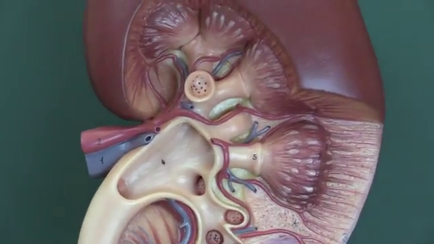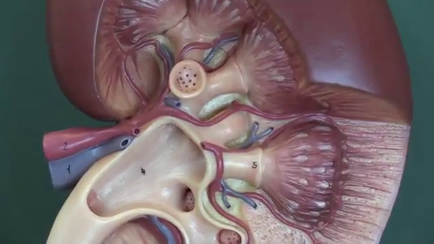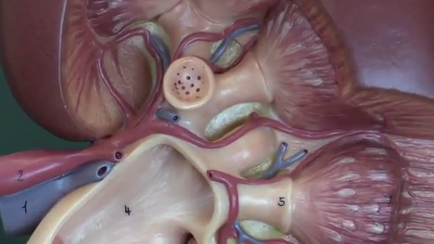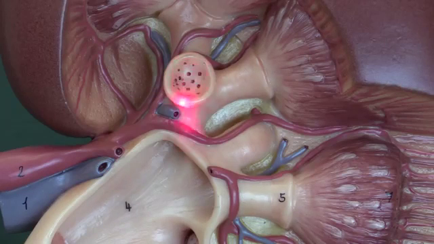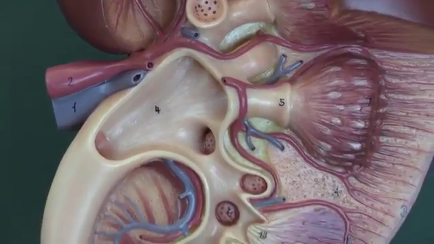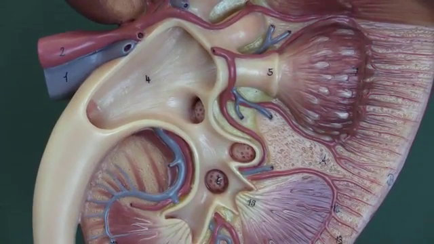So we have the calyces, and here we see them with their rounded walls not cut away. And what we see there is looking at a calyx as if we're looking at it from inside a medullary pyramid, and we can see the numerous papillary ducts taking urine into the minor calyx. And then several minor calyces will come together to form a major calyx.